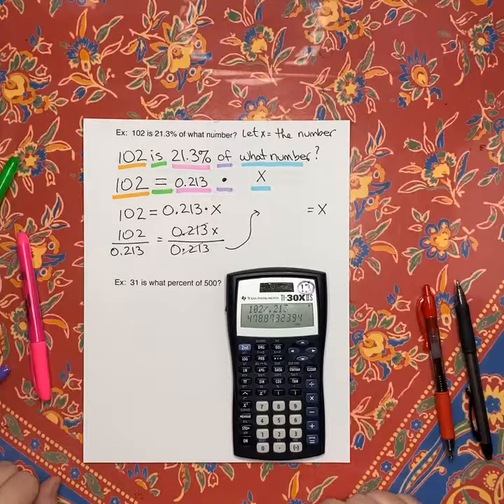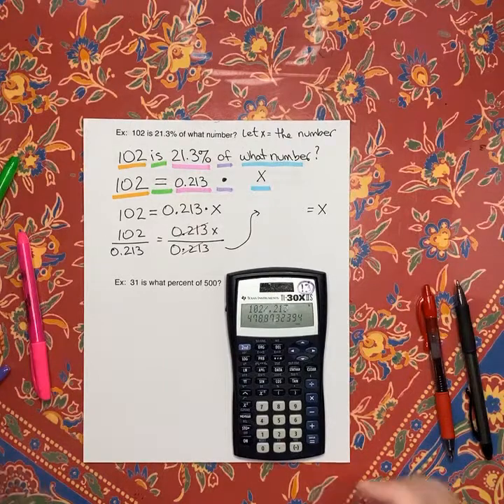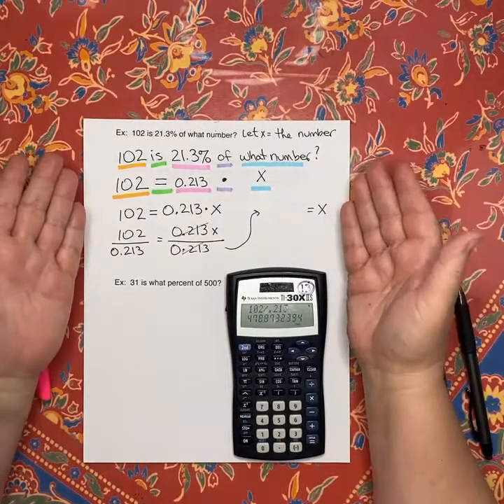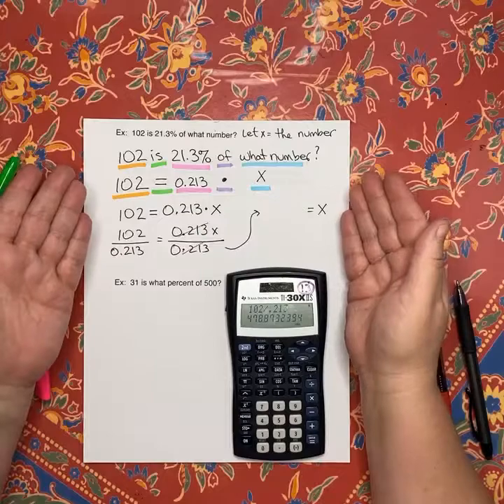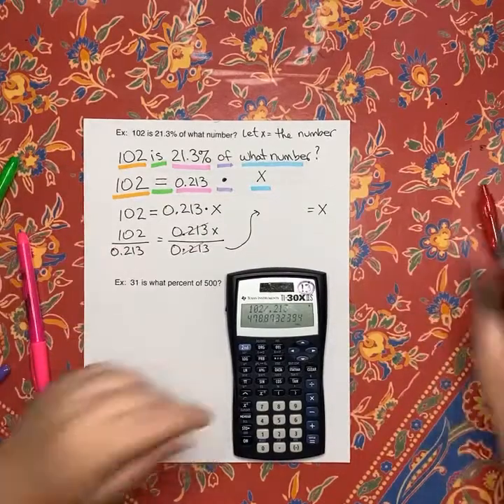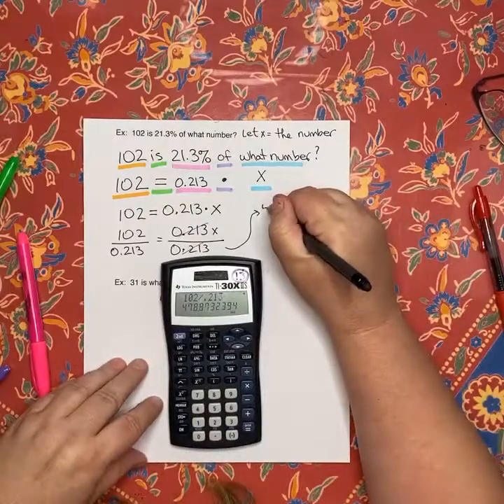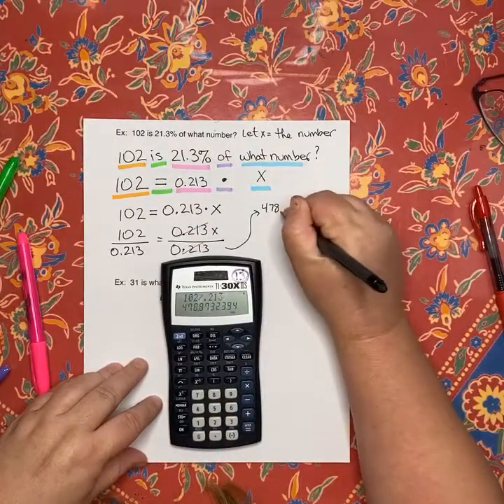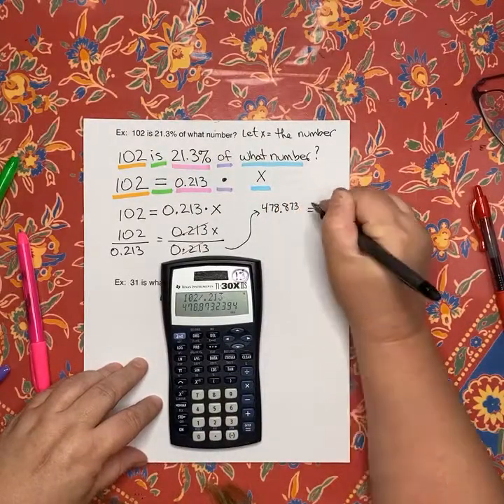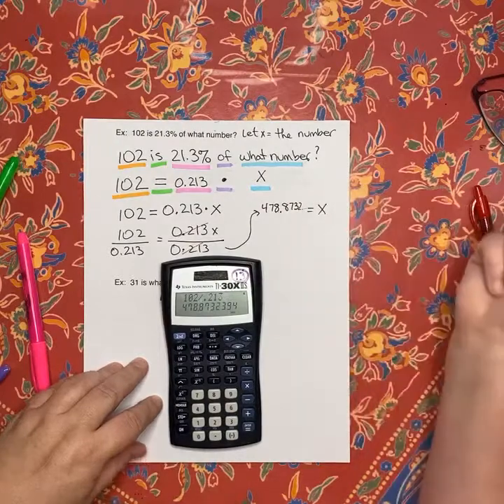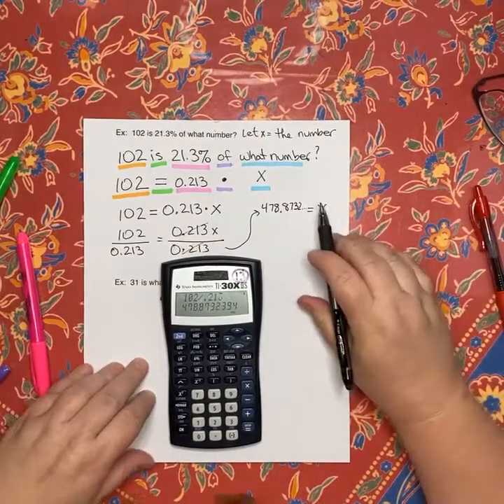That is a very large number, and it goes forever. And we've got a problem. And the problem is it didn't tell me how to round. And so what I'm going to do is write the whole number here, 478.8732, and then I'm going to write dot, dot, dot. I don't know if you can see, I wrote dot, dot, dot.